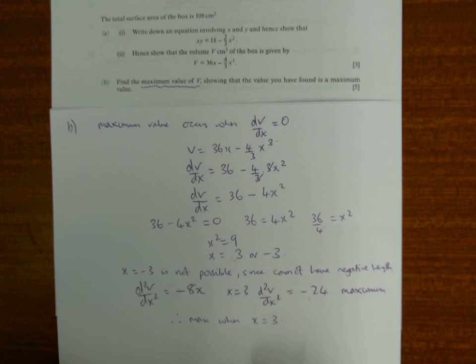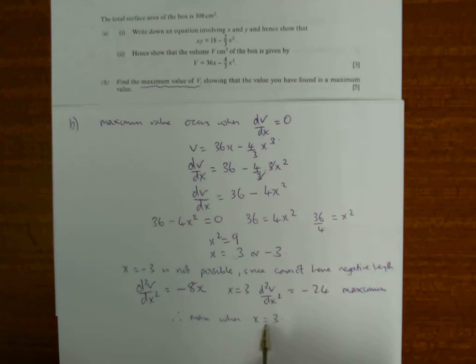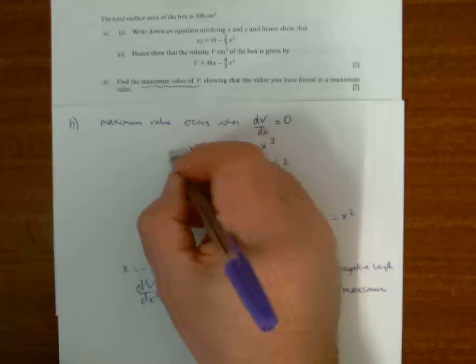Okay, we want the maximum value of V, so now substitute this value of x equals 3 into my expression for volume. So when x equals 3, the volume is 36 times 3 minus 4/3 of 3 cubed.